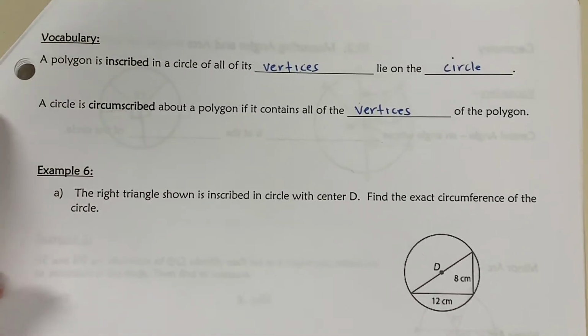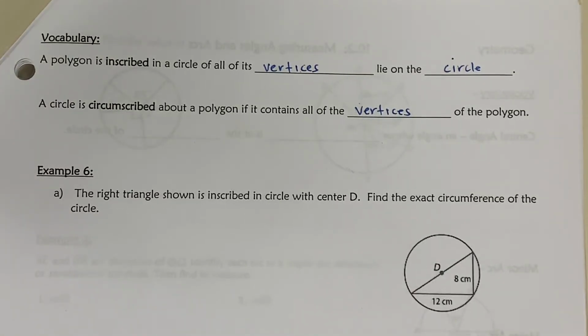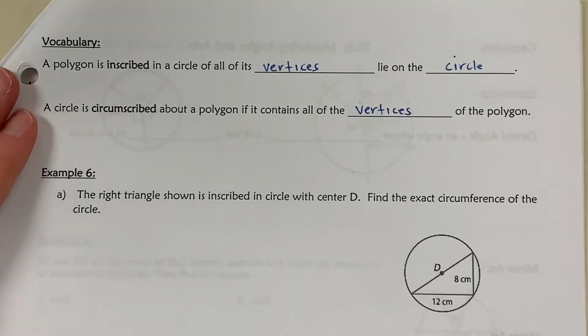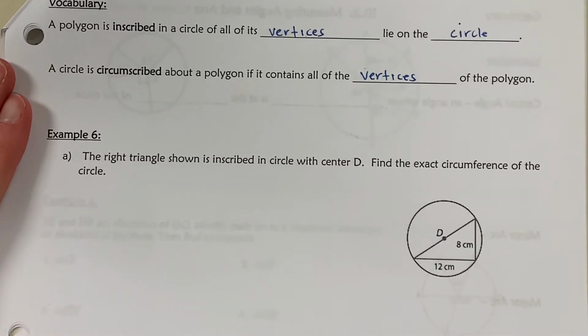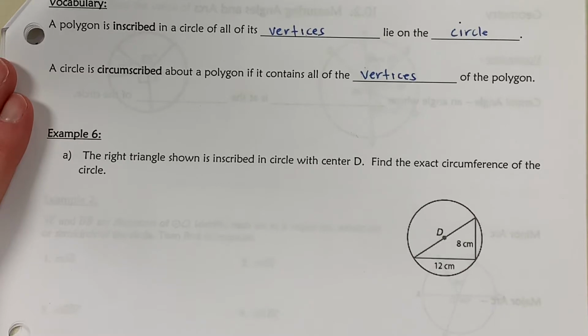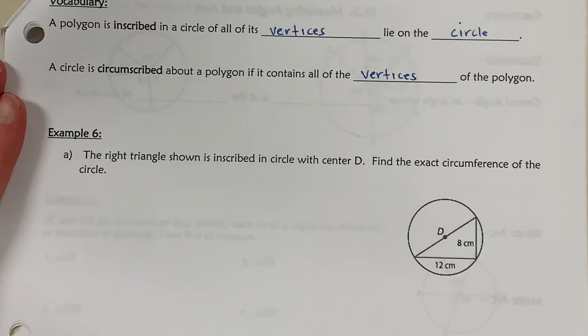A polygon is inscribed in a circle if all of its vertices lie on the circle, and a circle is circumscribed about a polygon if it contains all the vertices of the polygon. In example number 6, we have an example of where a circle is circumscribed about a polygon. So each vertex of the triangle lies on the circle. It says the right triangle shown is inscribed in circle with center D. Find the exact circumference of the circle.